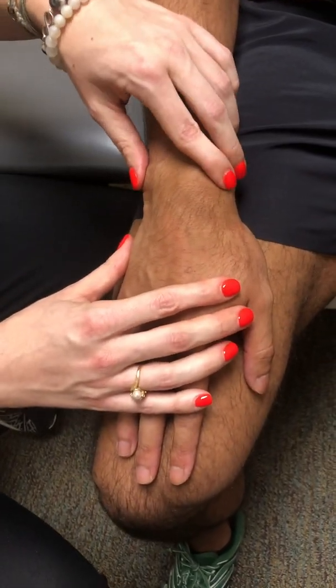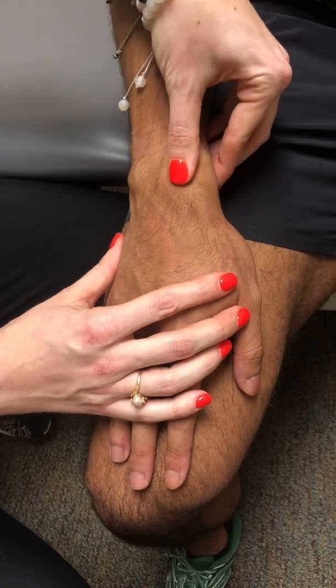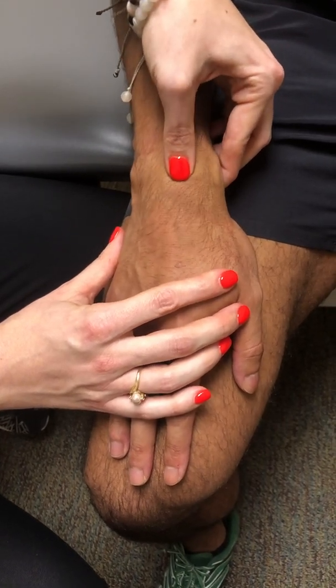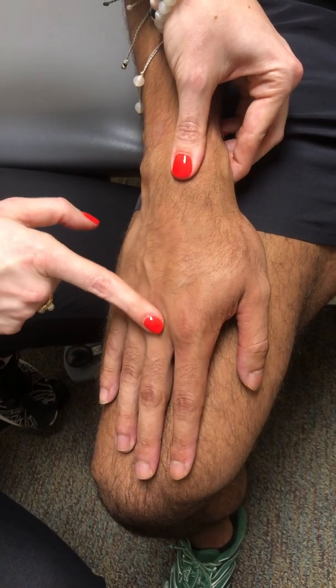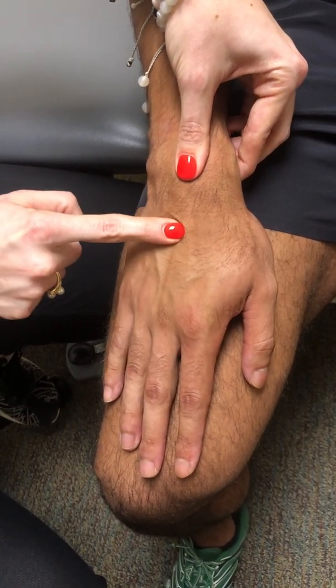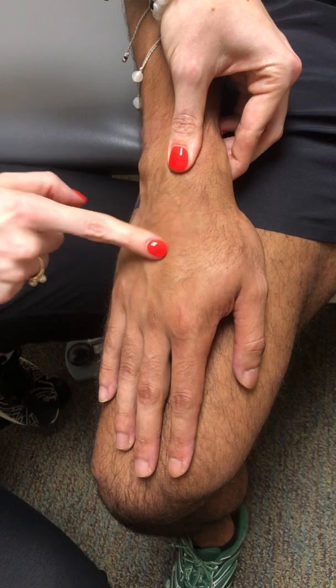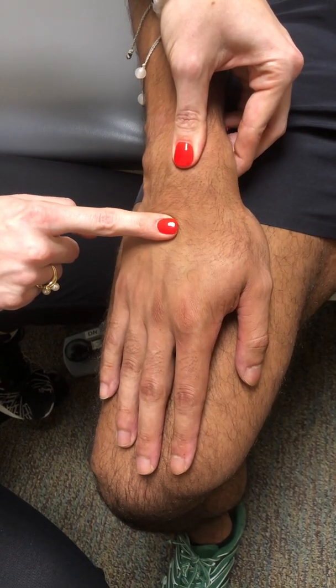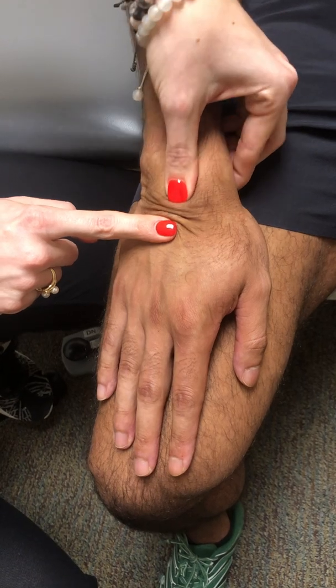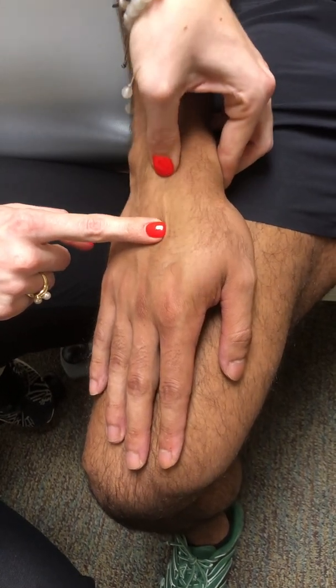So for that, you gotta remember Lister's tubercle as your reference point, which is on the dorsal aspect of the radius. You're gonna take that and you're gonna draw an imaginary line to where the third metacarpal ends. This region is where the capitate and the lunate live. So lunate, proximal row, capitate, distal row. You're gonna fall just distally into a groove.